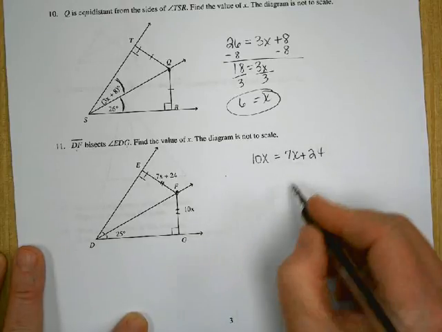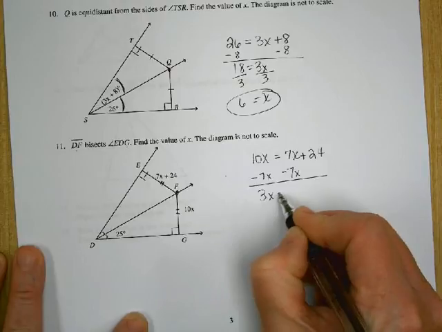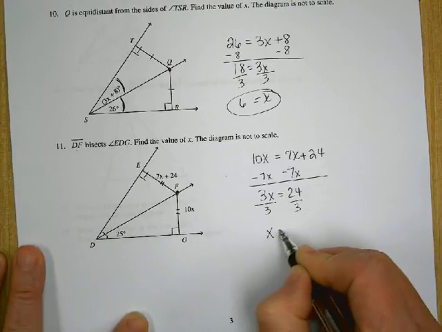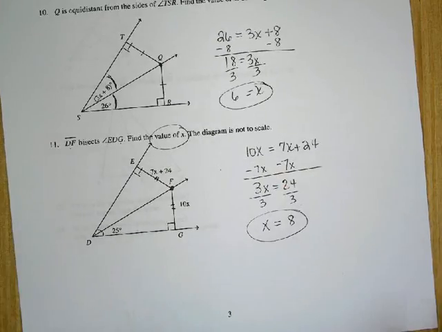Solve your equation. Subtract 7x from each side. 3x is 24. Divide by 3. X is 8. Find the value of x, and we did that.